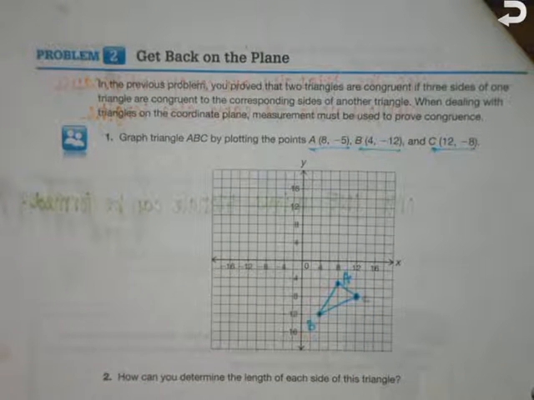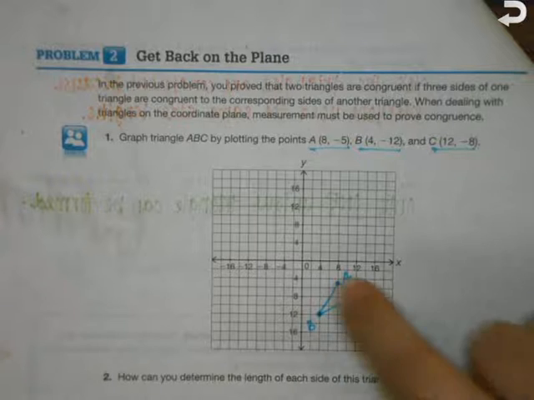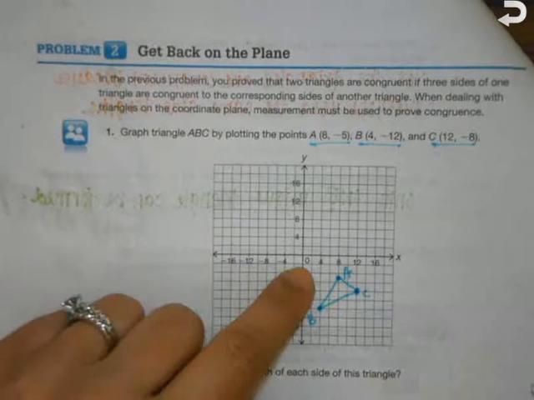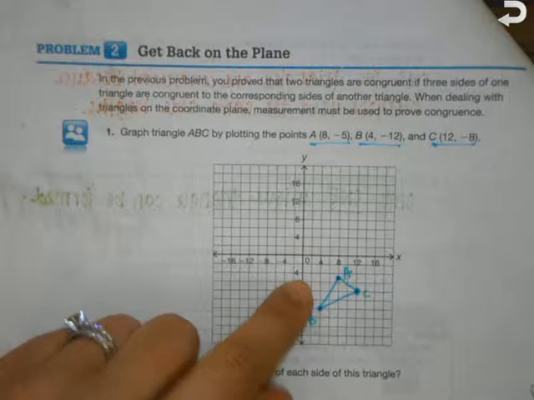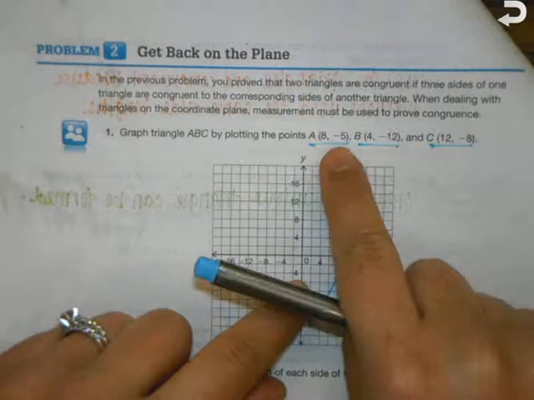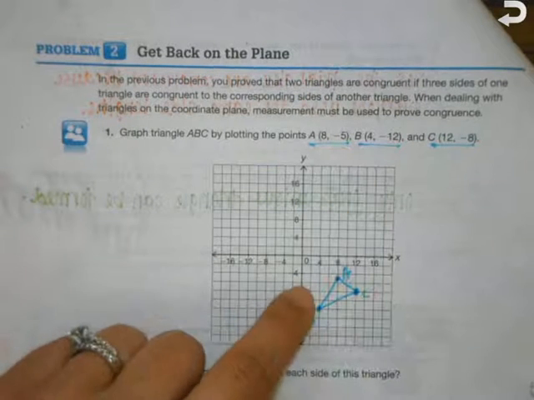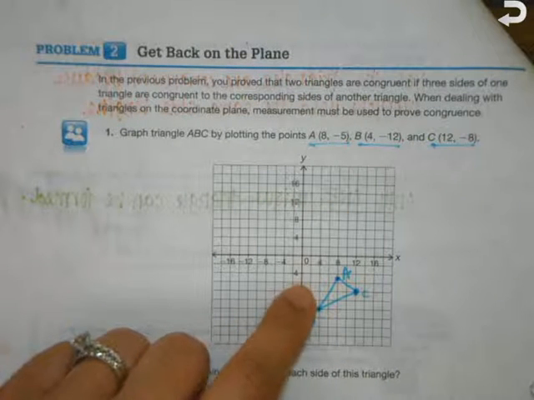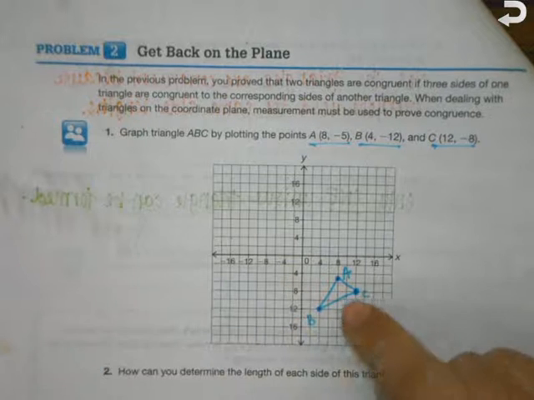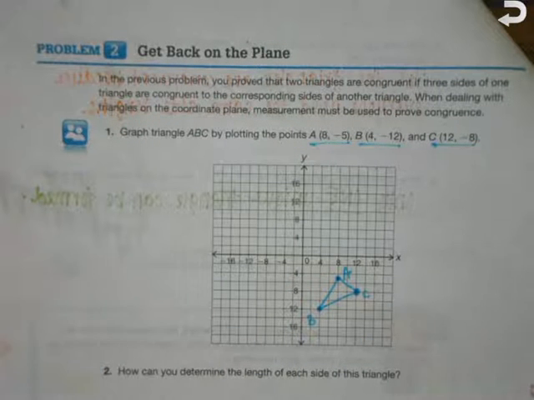Yeah. Okay, good. So you have to make sure that you're being careful about your units because it looks like each grid line is worth 2. So on point A, where we're going to (8, -5), you have to go halfway down between -4 and -6. So A is the only one that's right in between 2 grid lines.